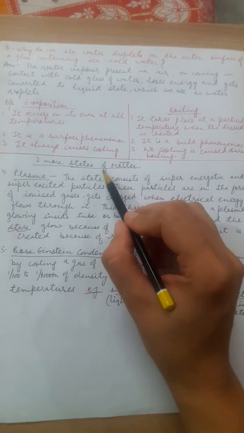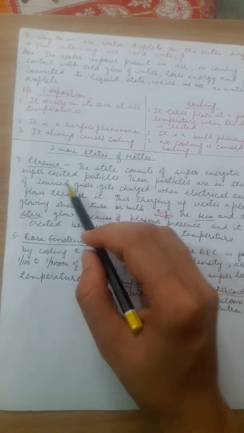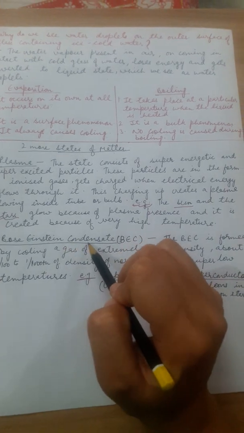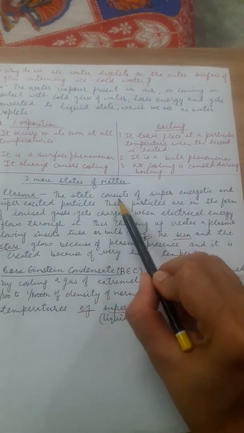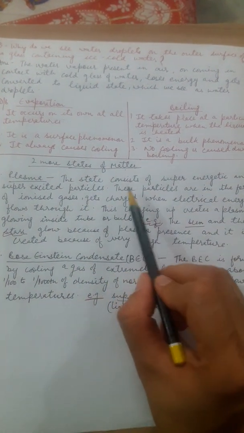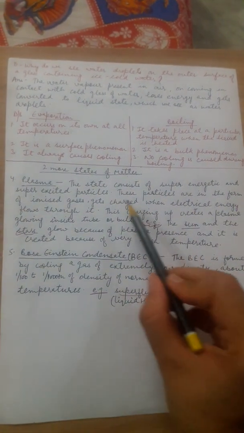Now two more states of matter. Three, solid, liquid and gas, we already discussed. The fourth one is plasma and the fifth is Bose-Einstein Condensate. What is plasma? The state consists of super energetic and super excited particles. These particles are in the form of ionized gases.